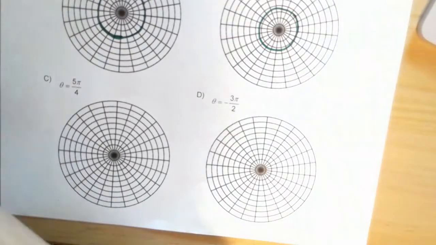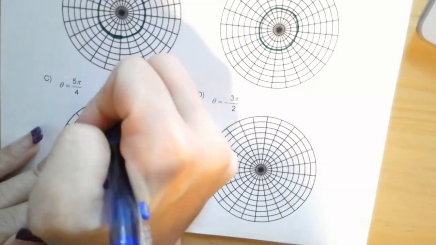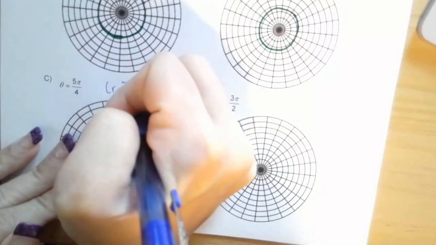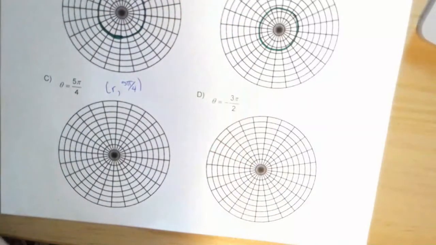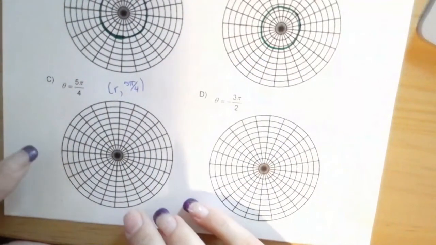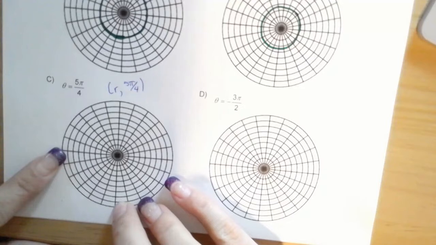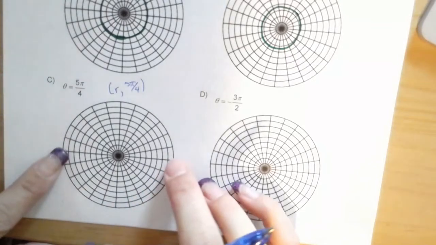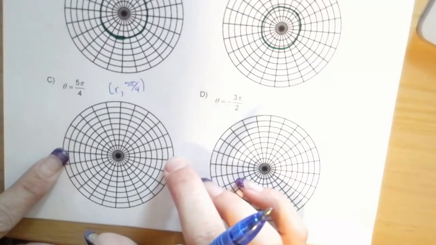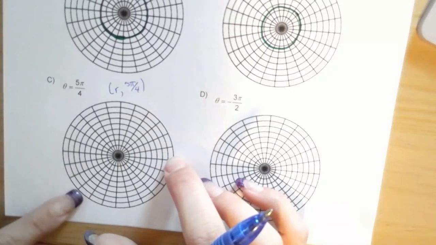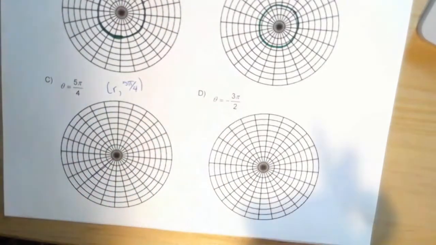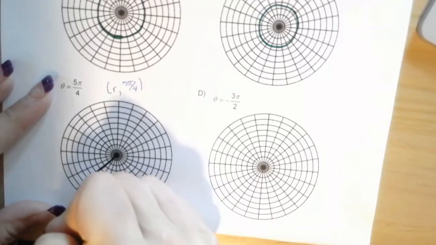Let's go over if theta was constant. So we have r comma 5 pi over 4. Okay, so let's remember where 5 pi over 4 is. 5 pi over 4 is down here. So remember, we're going by 15s. So that would be, let's see, right here. This is our 180. So we have our 15, our 30, our 45. So it's going to be right here. Okay, so let me draw that out in green. So 5 pi over 4 is right here.